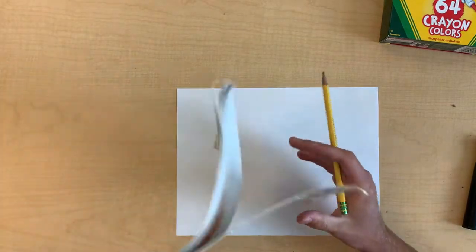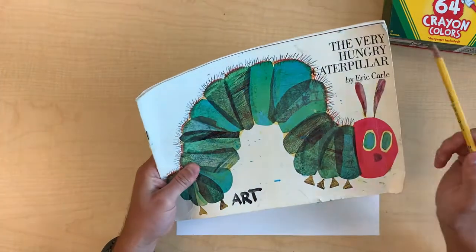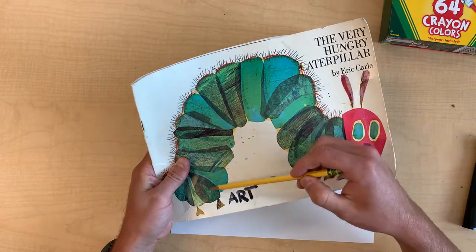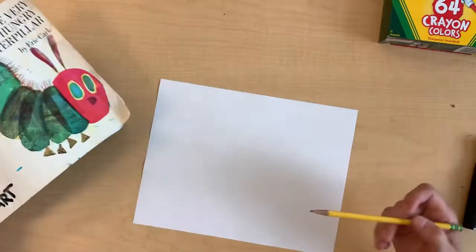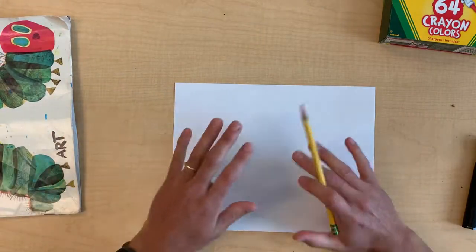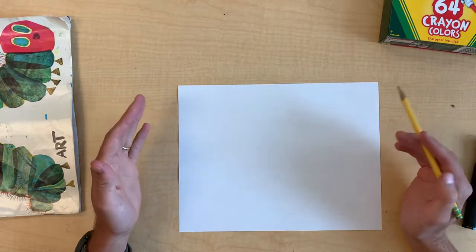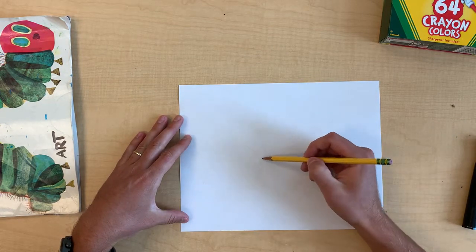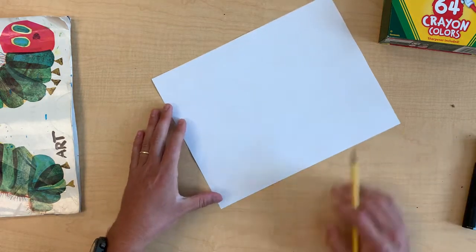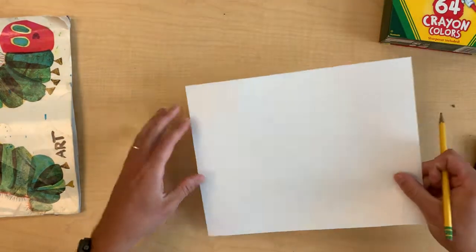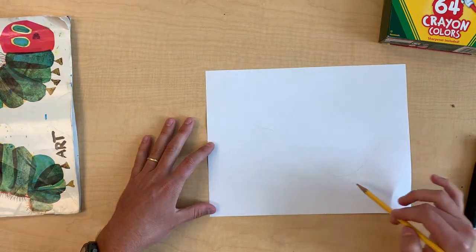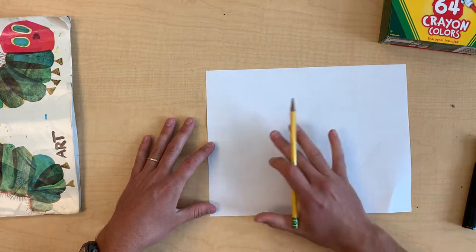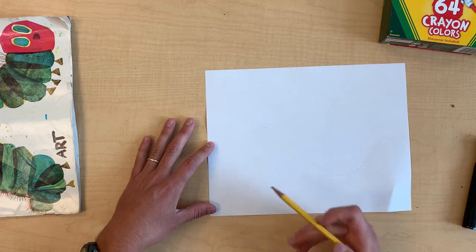If you notice, when caterpillars move, they move in a curved line. So we're gonna learn about lots of different types of lines this year. The first one we're gonna focus on today is a curvy line. So I'm gonna go ahead and just lightly draw out a curvy line, like so. If you don't need to do that, you don't have to. That's just gonna help me visualize where my caterpillar is gonna be.